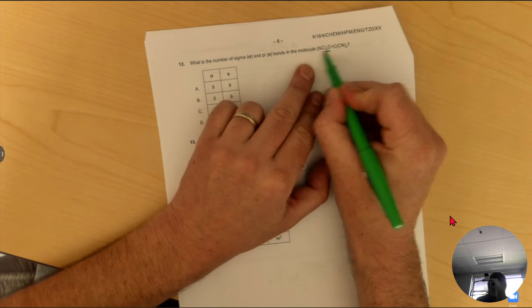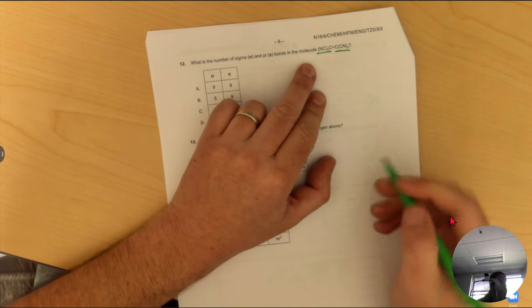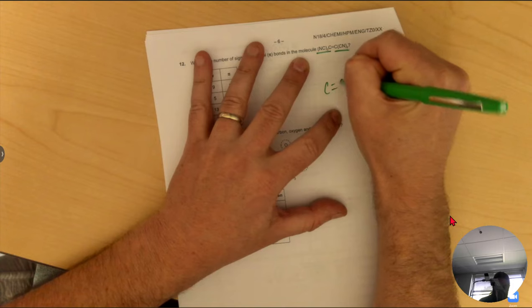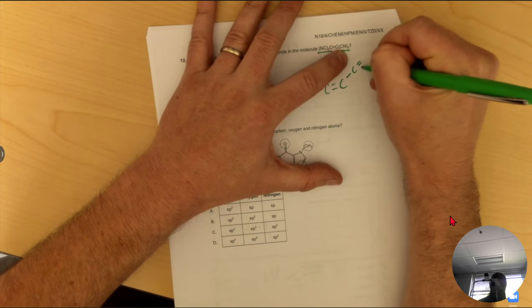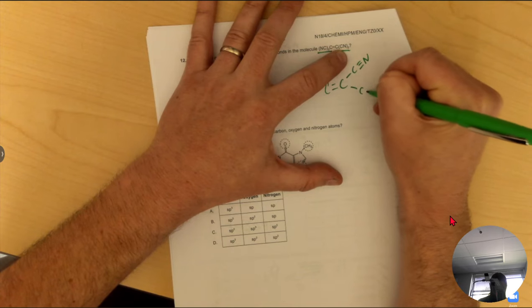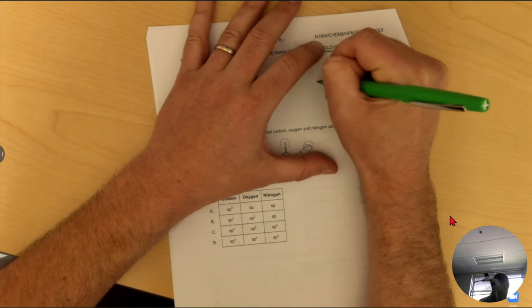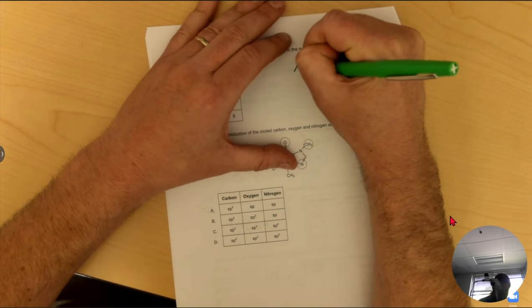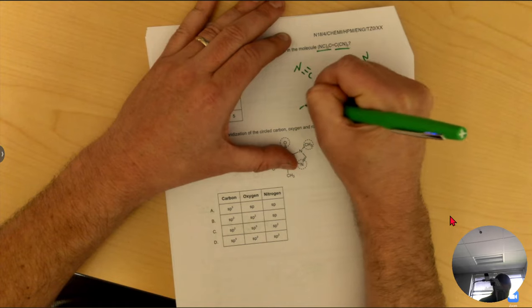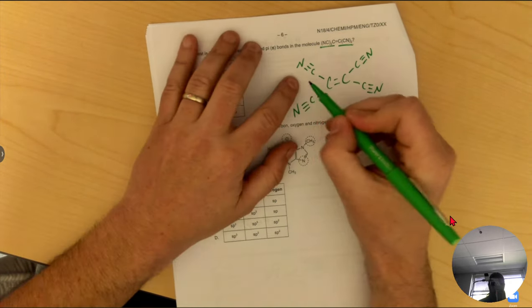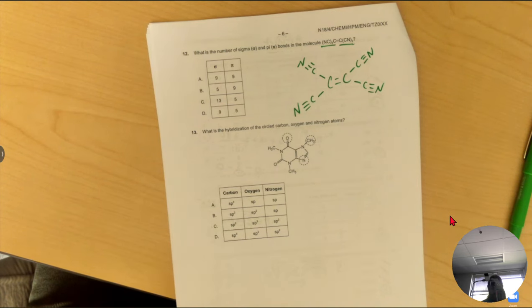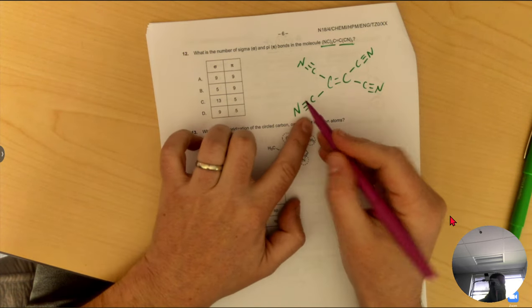All right, so, check out this symmetry. We got a carbon-carbon double bond in the middle, and each of those carbons is bonded to 2 cyano groups. So remember, the cyano group is a triple bonded carbon to nitrogen. Now remember, sigma bond is always the first bond that forms between 2 elements. The other bonds are pi.